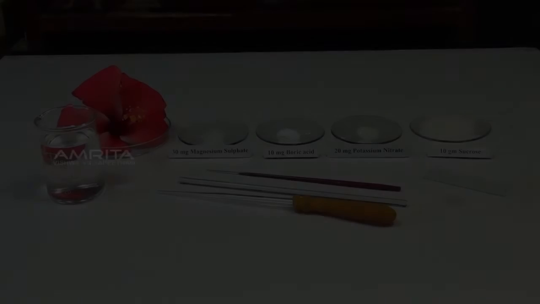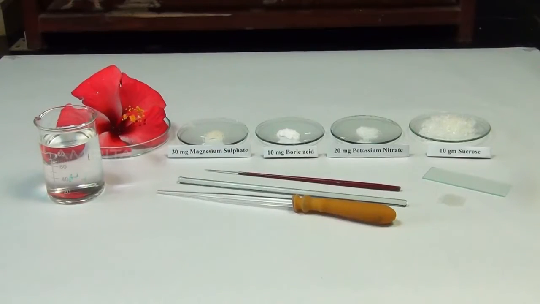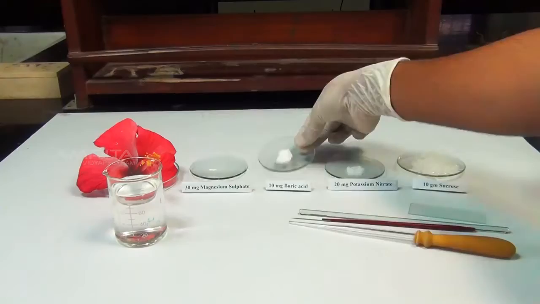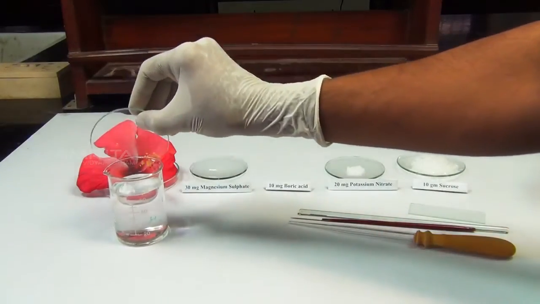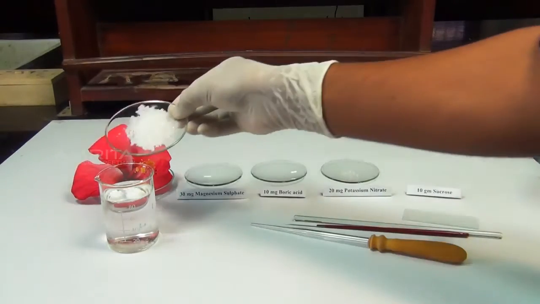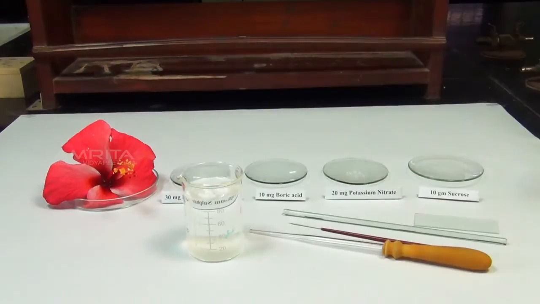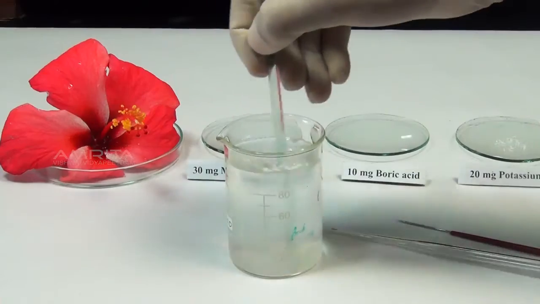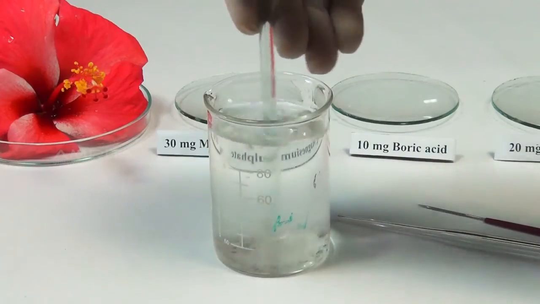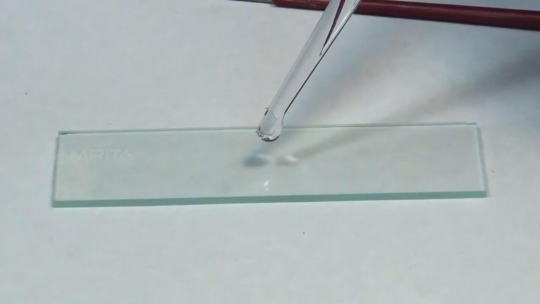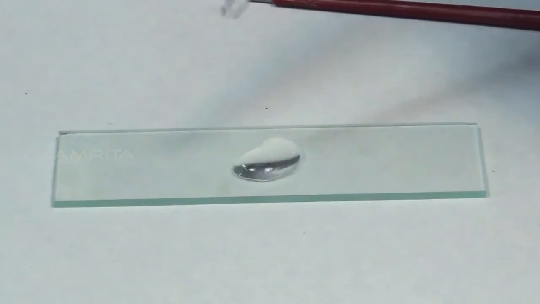Procedure: prepare the pollen germination medium by dissolving 30 mg magnesium sulfate, 10 mg boric acid, 20 mg potassium nitrate, 10 g sucrose in 100 ml of distilled water. Using a glass rod, stir the solution to mix it well. Using a dropper, take some nutrient solution and put 2 drops on a clean glass slide.